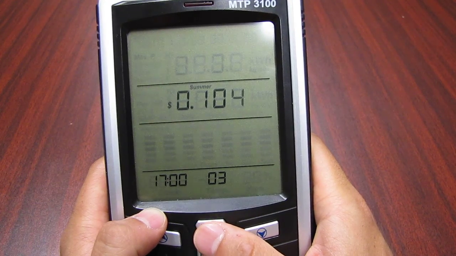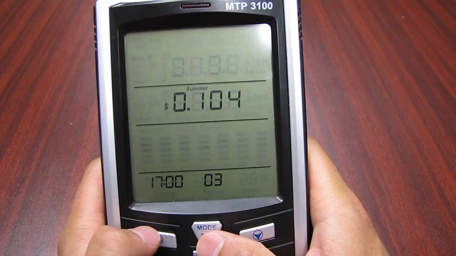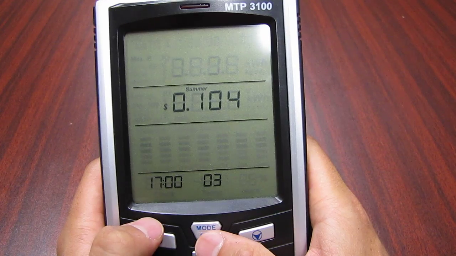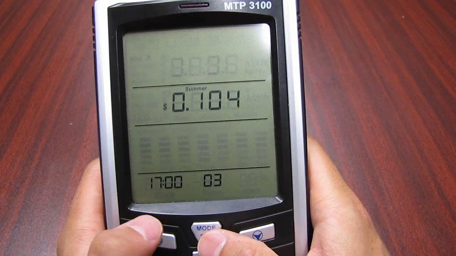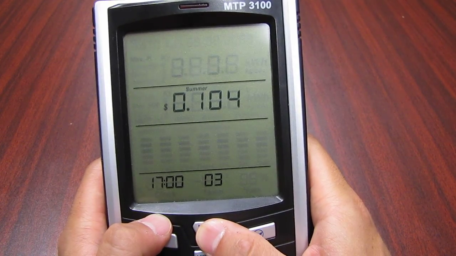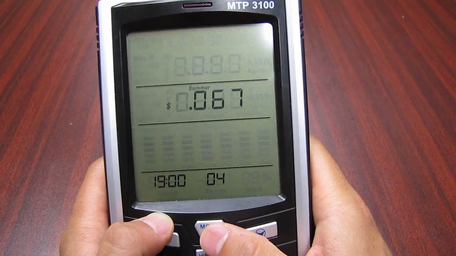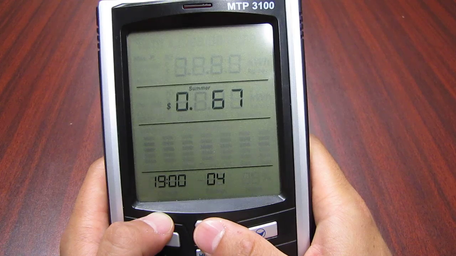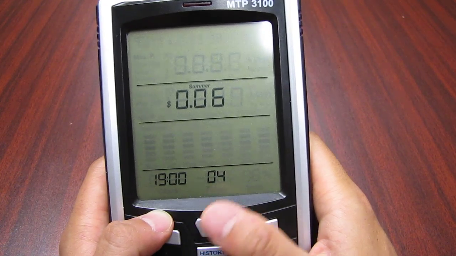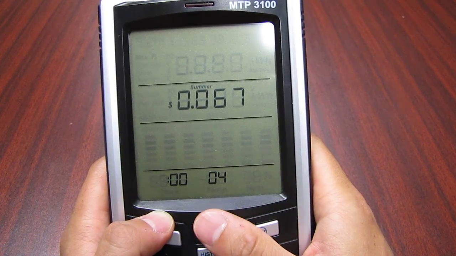There you go, we're confirming. And now finally over here again, it's the starting time of our 3rd tariff rate period. Confirm this, confirm that. And finally, I'll be skipping this part, confirming all of this.